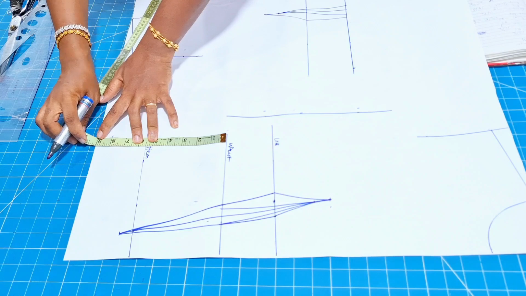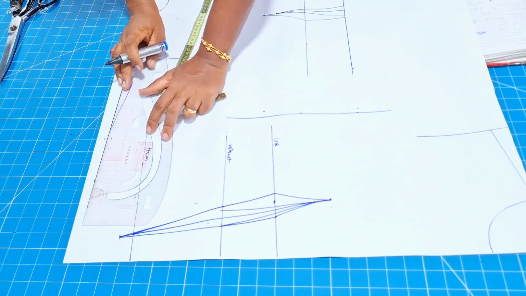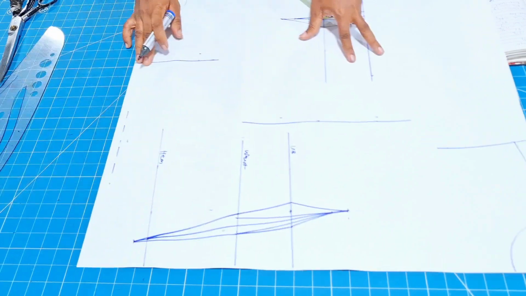So right here is the hip level. I like using hip level to shape the hip of the blouse.